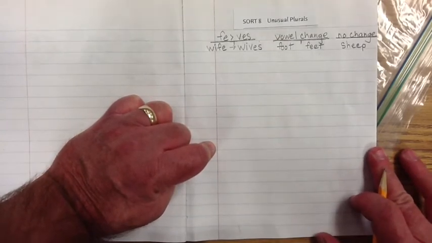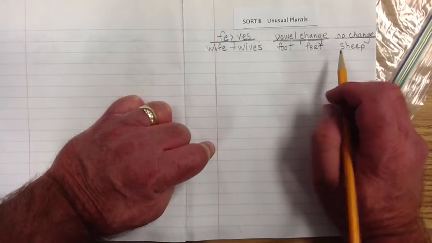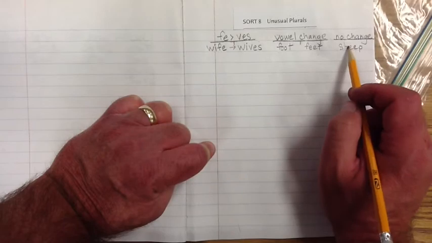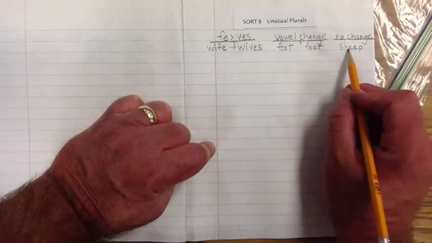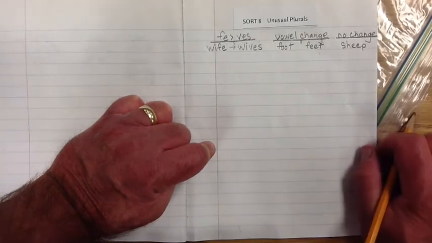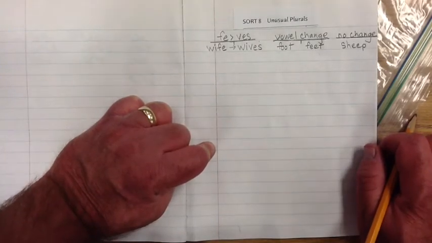So, hopefully, as I was explaining that, you guys were kind of following along. So, again, this last exemplar is no change. And when we look at the word sheep, it could be singular, it could be plural. And we can't do that with the other ones. And again, there's only a couple of those no change words in this week's list. So, all right.